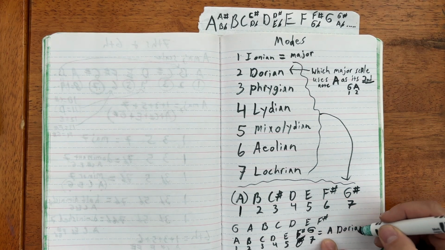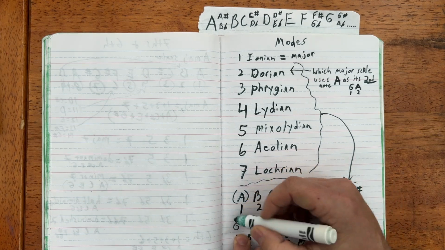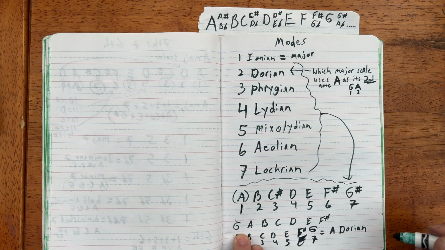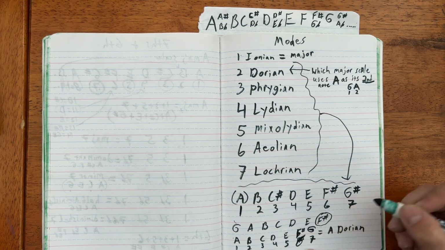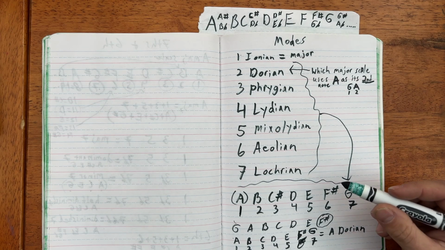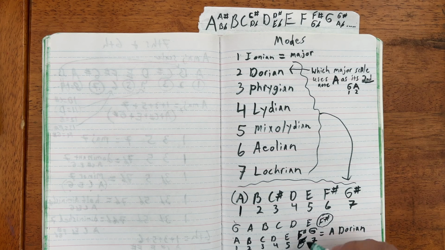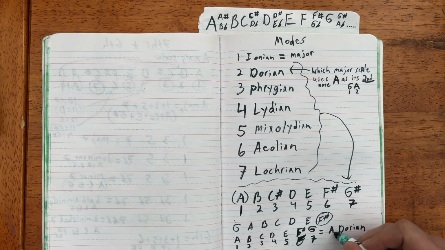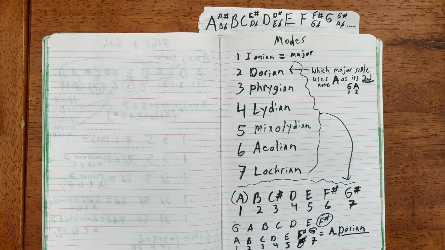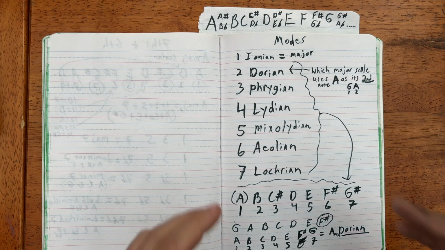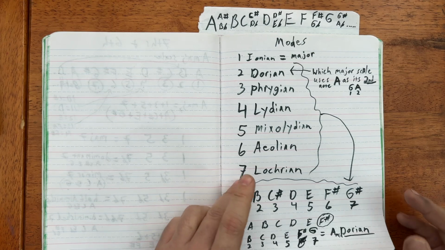to make something Dorian, we're pulling that scale from the G major scale. And so the G major scale uses an F sharp. And so instead of an F natural here, we're using the F sharp. And so that's what turns this from a regular minor, an Aeolian minor, which we'll come to, into a Dorian minor. Okay? So that's where that comes from. But we can keep going, okay?